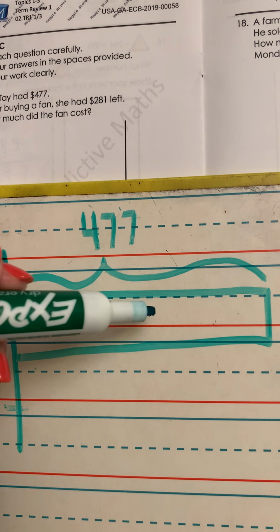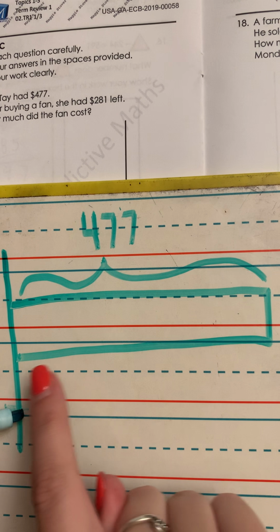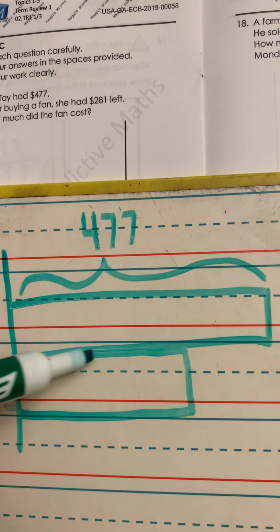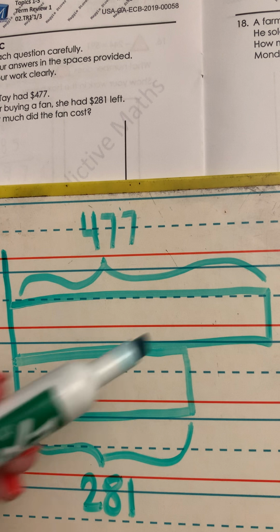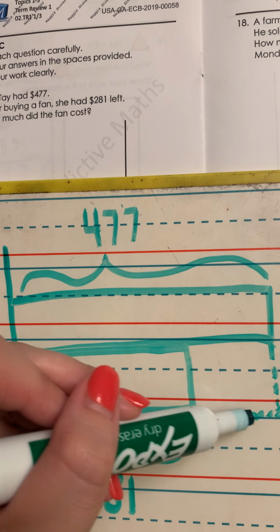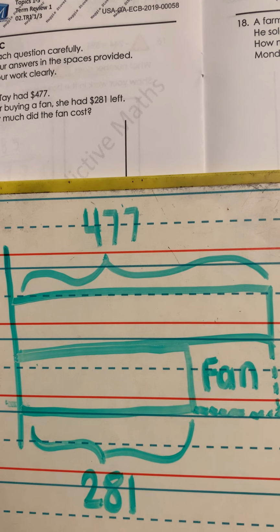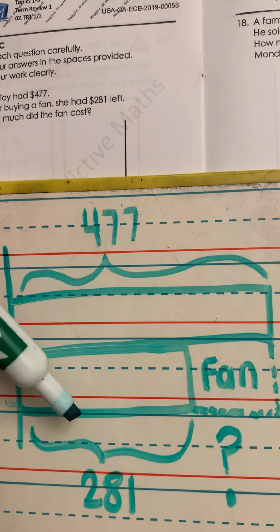So we need to show $281. If we're looking at this whole as 477, 281, I'd probably say right here. This is my 281. Now this is the cost of the fan. Do we know how much the fan costs right now? That's right, we do not. Okay? So your bar model should look like mine. She had $477. She bought a fan, and she had $281 left.